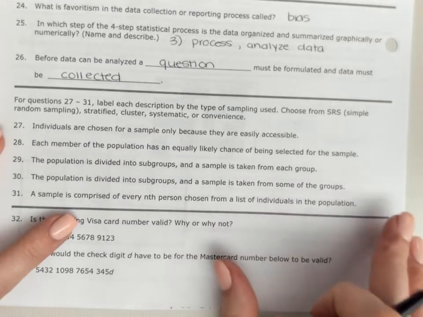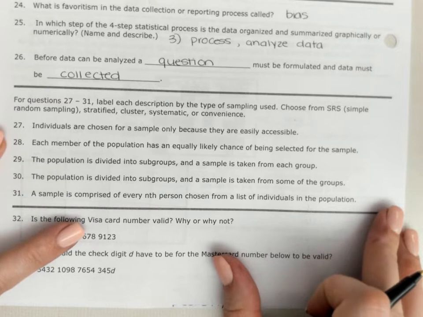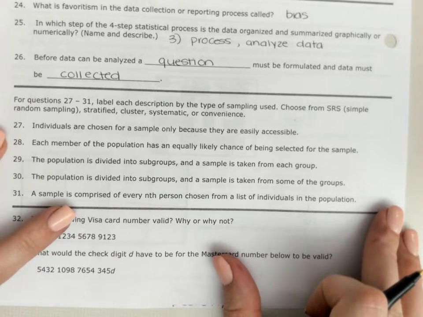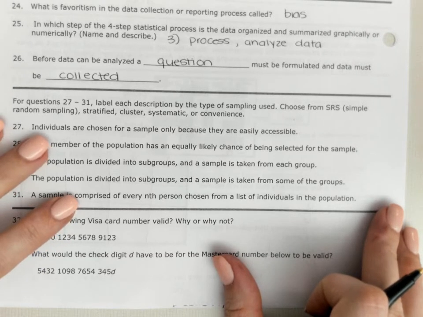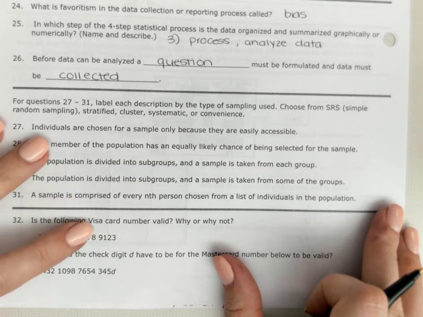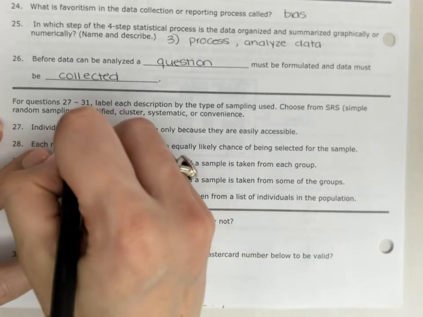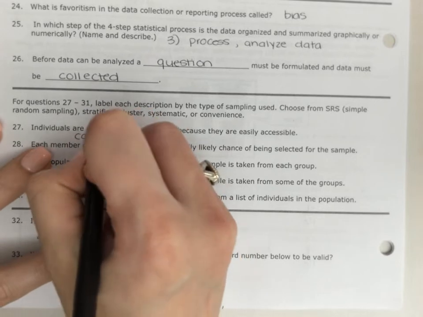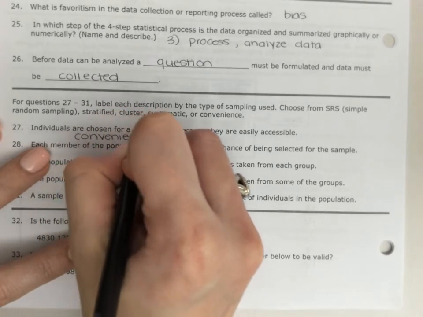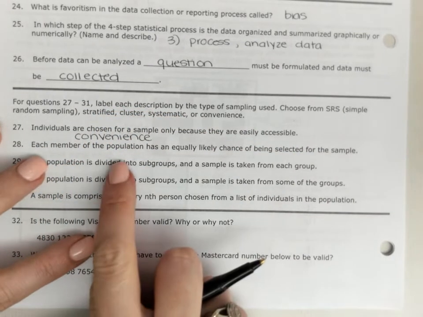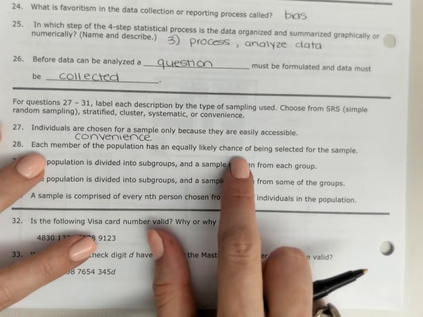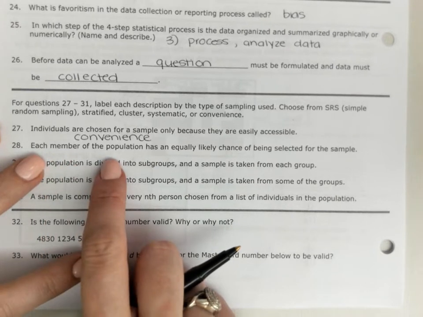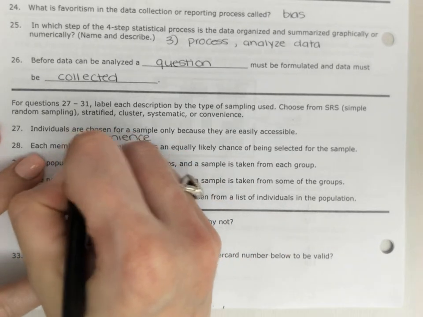For questions 27 through 31, label each description with the type of sampling used. Choose from simple random sampling, stratified, cluster, systematic, or convenience. Individuals are chosen for a sample only because they are easily accessible. That is the definition of convenience. Each member of the population has an equally likely chance of being selected for the sample. So because it's every single member in that population, this is a simple random sample.